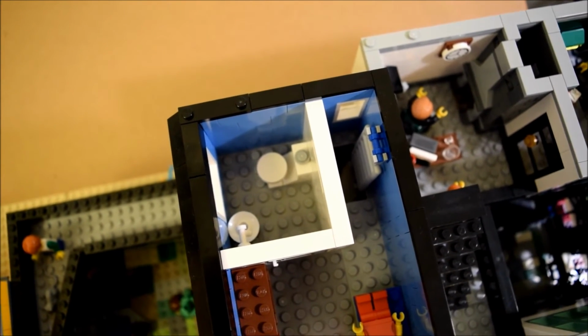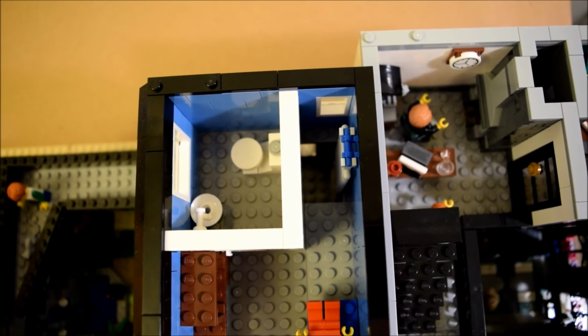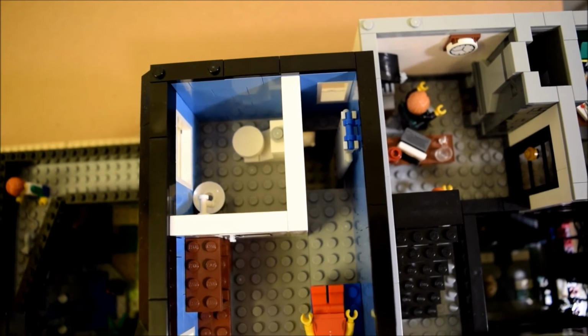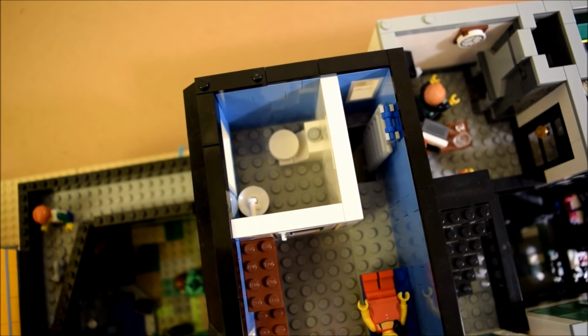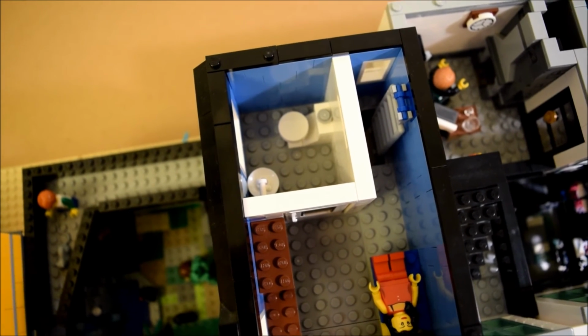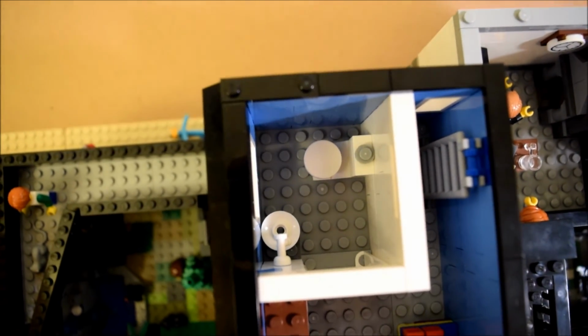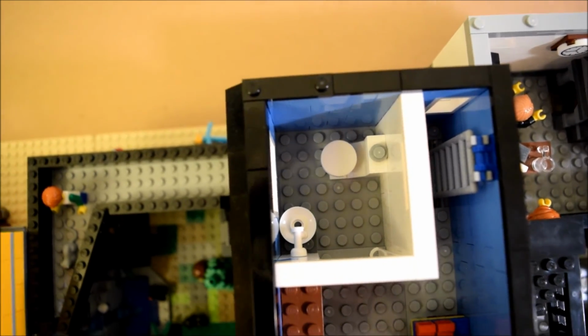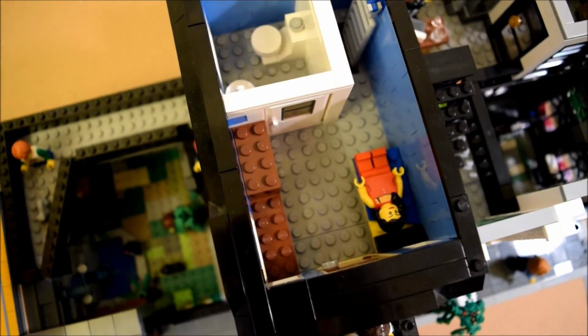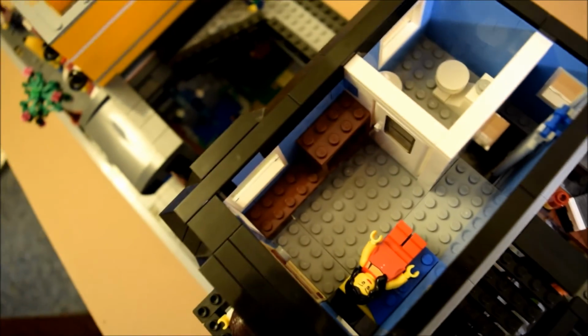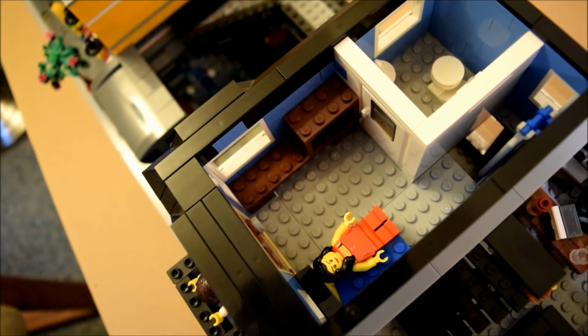Moving on to the second floor, we can see that the upper floors are accessed via just a ladder. There's no way that would work in the real world, but in the Lego world, space is at a premium. We've got a bathroom, and then the main bedroom with just some random cabinets.